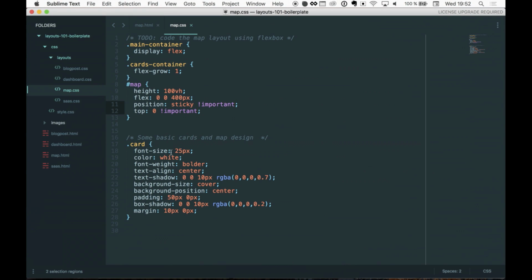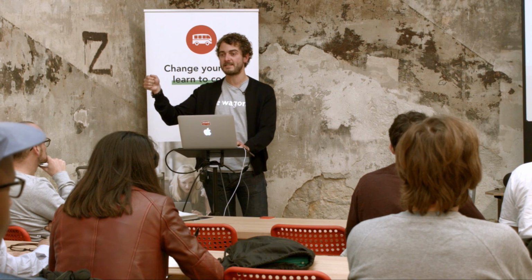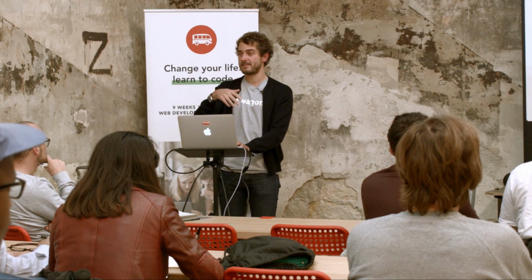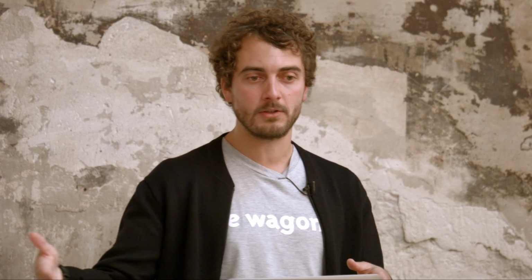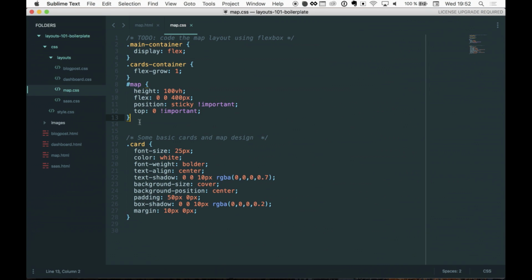Why do I put important here? Do you know? Because the JavaScript of Google Maps is injecting some positioning CSS. And I want to override this. And as it's injected into the HTML, I need to put important to override this CSS. Not too bad. Look at the line of code. It's, I don't know, like 12 lines of CSS to build this design.